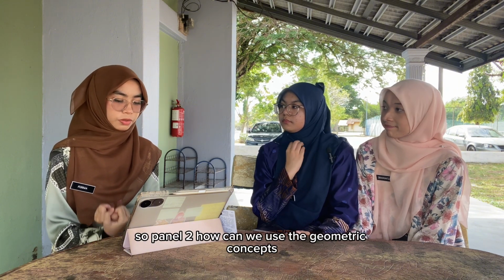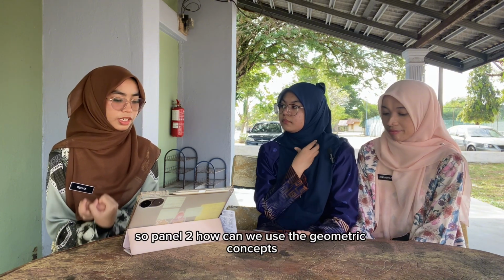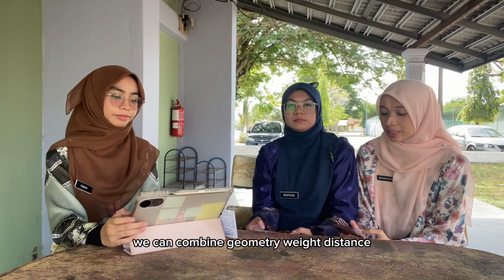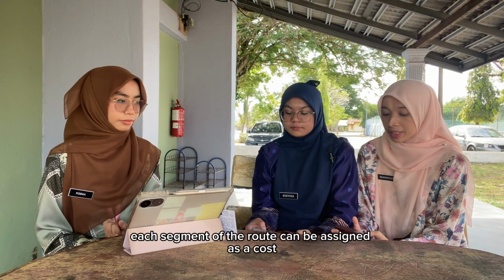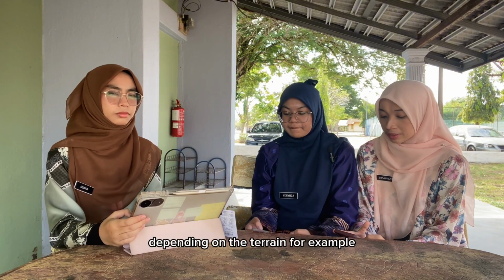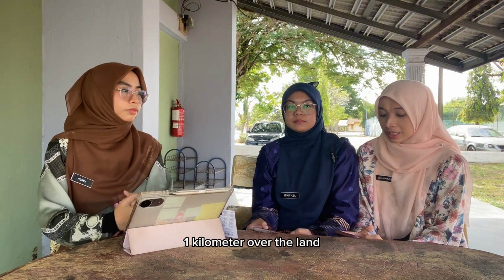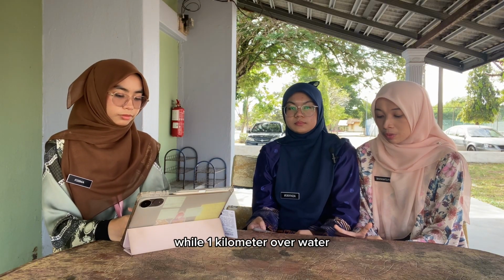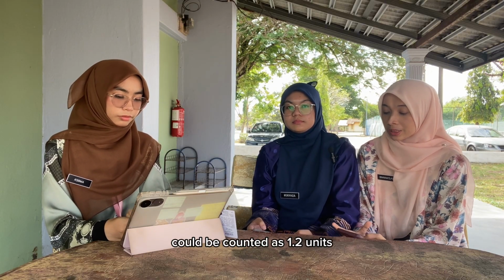So, panel 2, how can we use the geometric concepts along with the energy considerations? We can combine geometry with distance. Each segment of the route can be assigned a cost depending on the terrain. For example, 1 kilometer over land could be counted as 1 unit of energy, while 1 kilometer over water could be counted as 1.2 units.